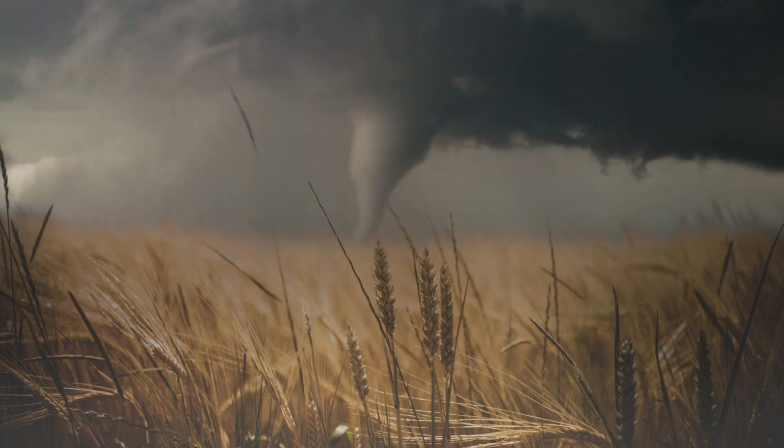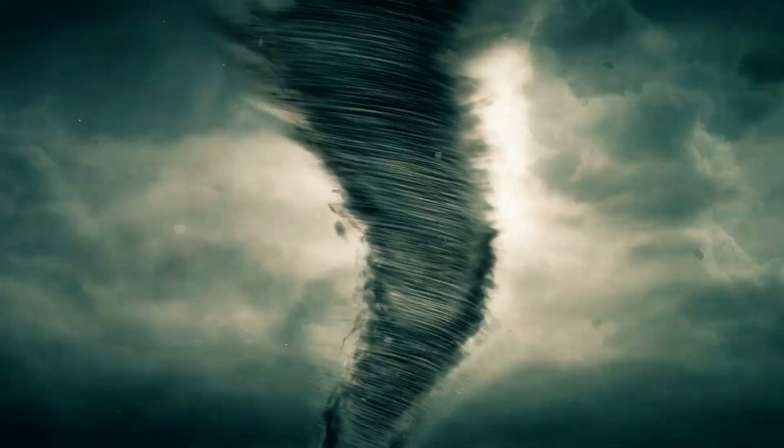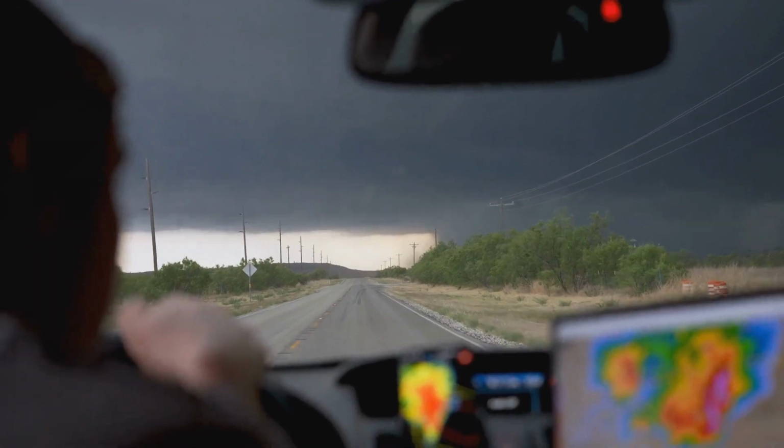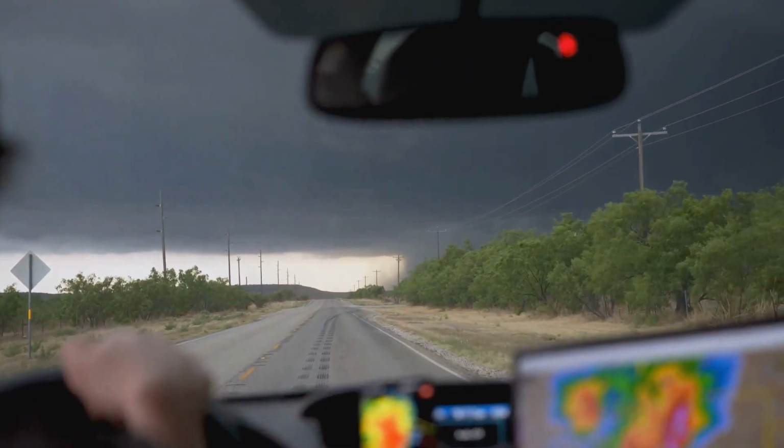Here, we unravel the mysteries of the world's most formidable weather phenomena, from their formation to their destructive power. Today, we're taking a whirlwind tour of a key tool in understanding these powerful forces of nature, the Fujita Scale. So, strap yourselves in because we're about to dive headfirst into the world of tornadoes and their measurement.